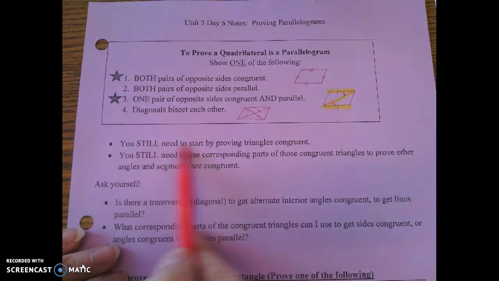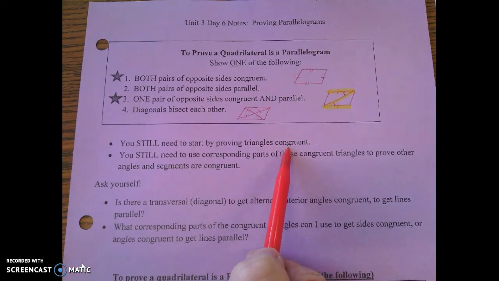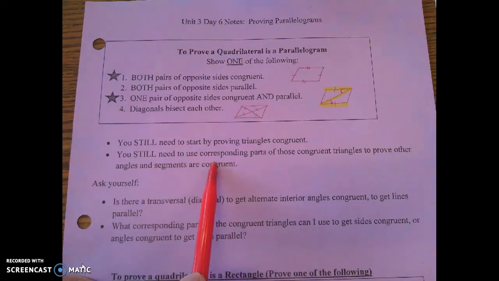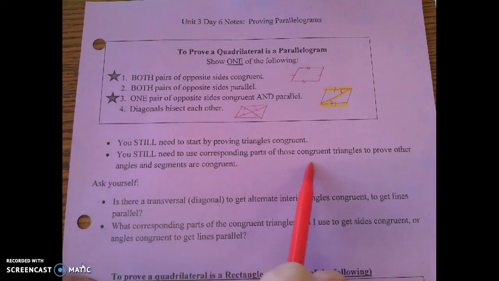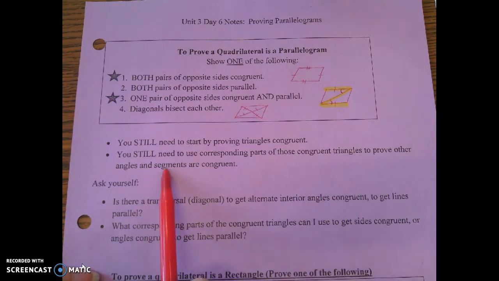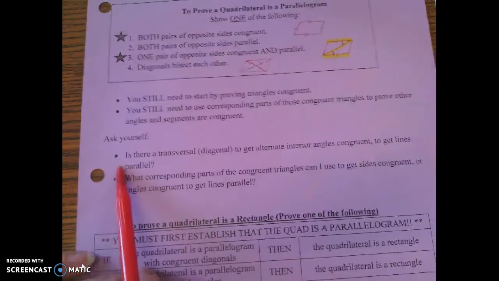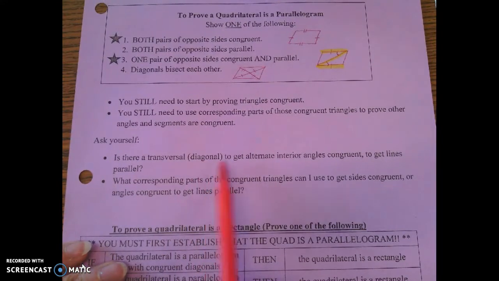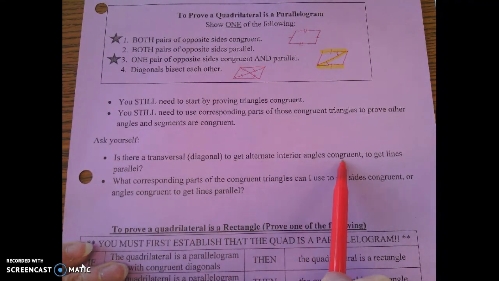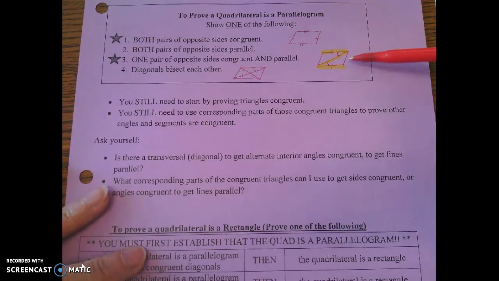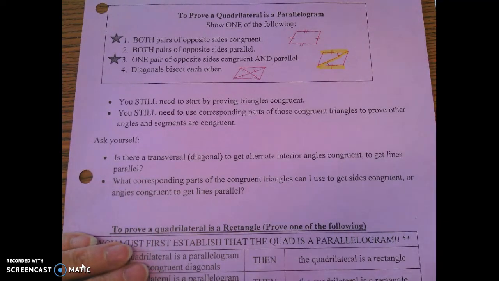So here's some notes. You still have to start by proving triangles are congruent, and you are still going to need to use corresponding parts of those congruent triangles to prove other angles and segments are congruent. So what you need to think about, you need to ask yourself, is there a transversal? Is there a diagonal to get alternate interior angles congruent to get the lines parallel, like that case I was talking about here? You also need to think about what corresponding parts of the congruent triangles can I use to get sides congruent or angles congruent to get those parallel lines.